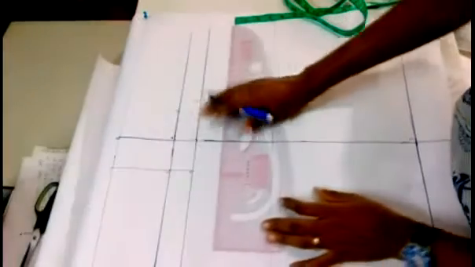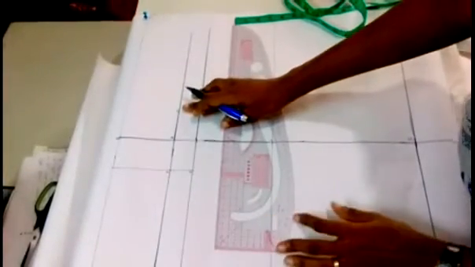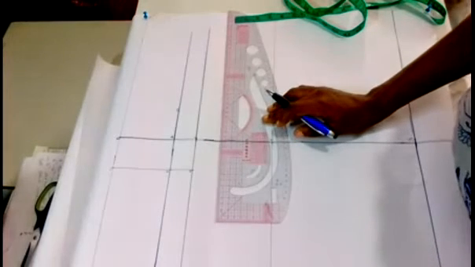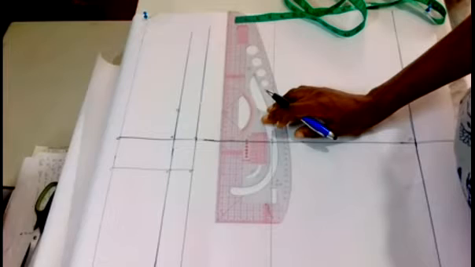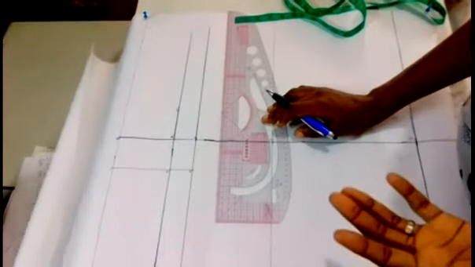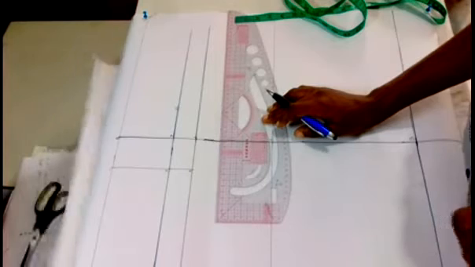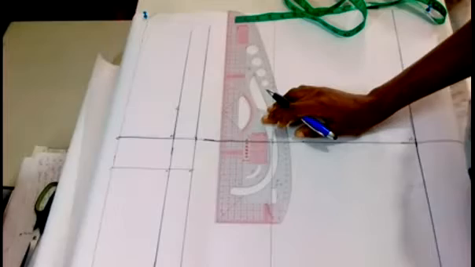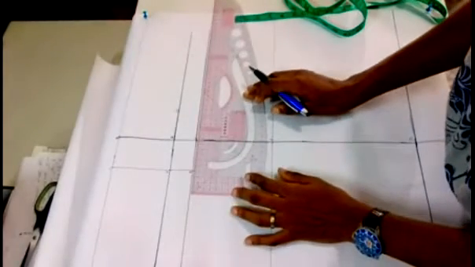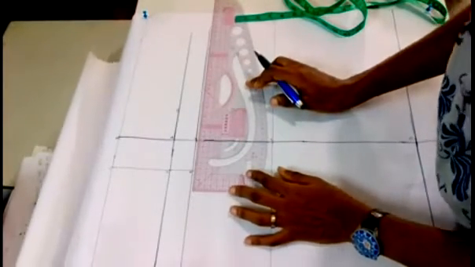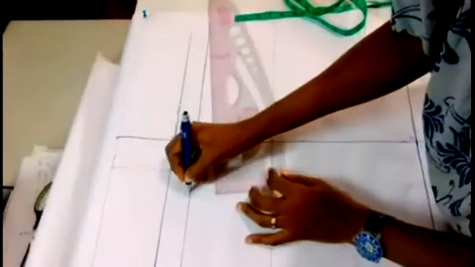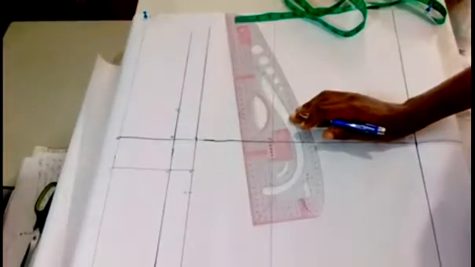So we've gotten 8. Now is to locate our 9. How do we do that? The total circumference of your hip measurement, you divide it by 16. Whatever your answer is, plus 1 centimeter. Then measure your answer from 5. That is 5 to 9. So this is where my 9 is. You can see it's taking form already.